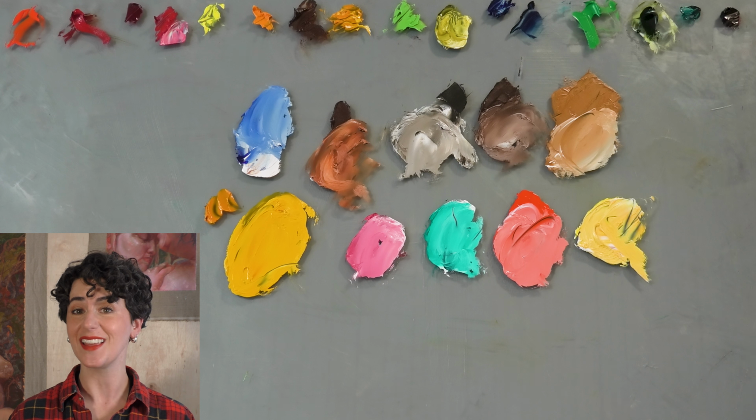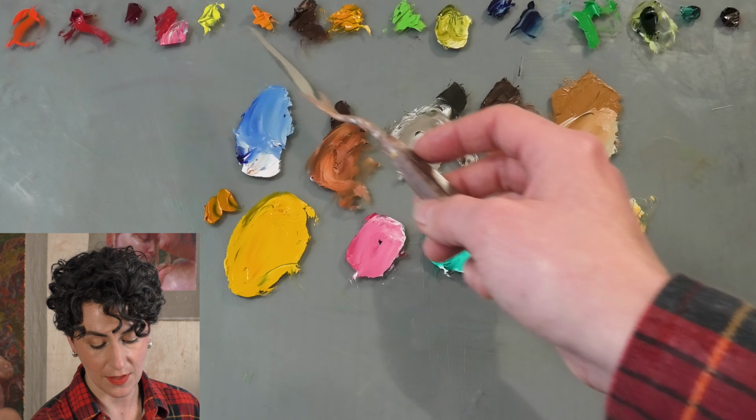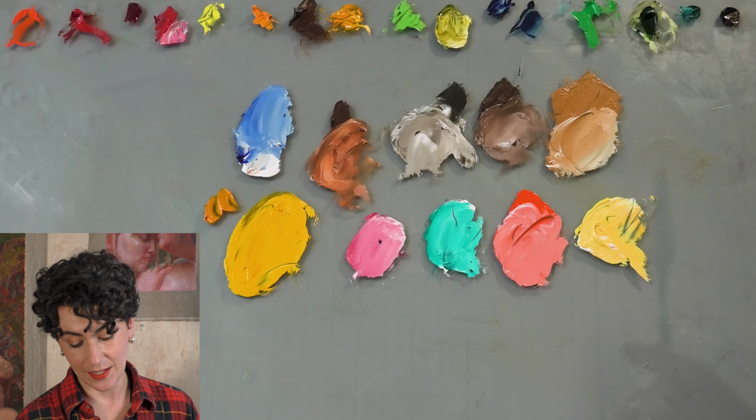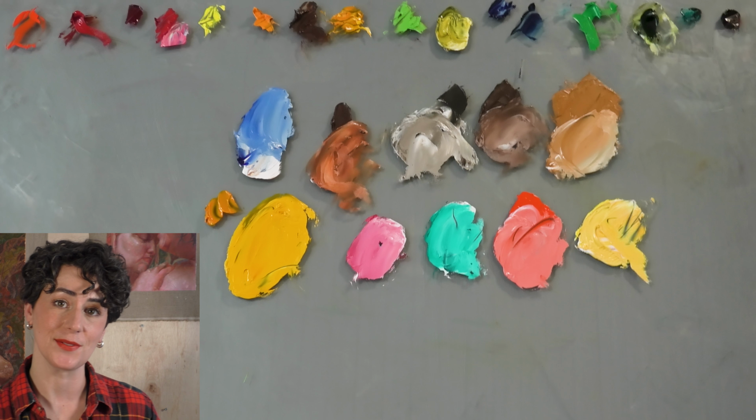And for myself, I like using both. I like having this range of organic and inorganic pigments, mostly because I like different opacities.